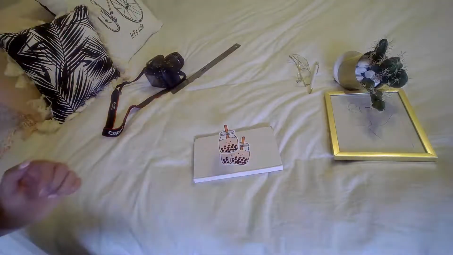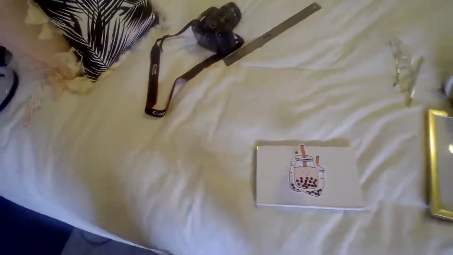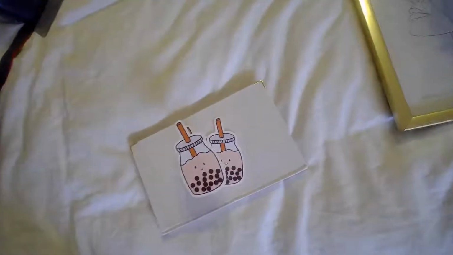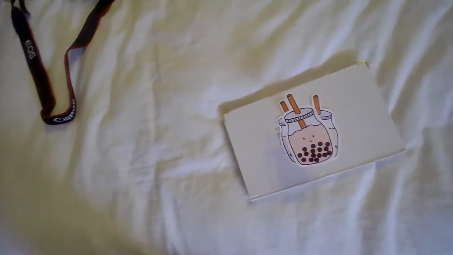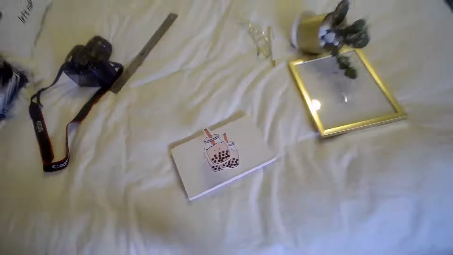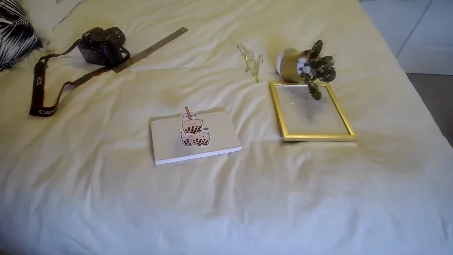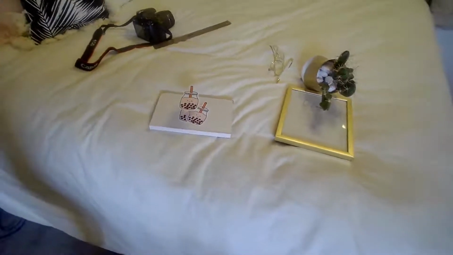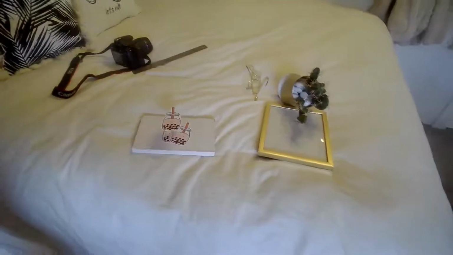You literally would take it like that. So then when you're looking at it from above, it looks like it's kind of out, and it's pretty cool. I think that's a fun thing. I don't think I will be doing that today, but maybe in the future I might.